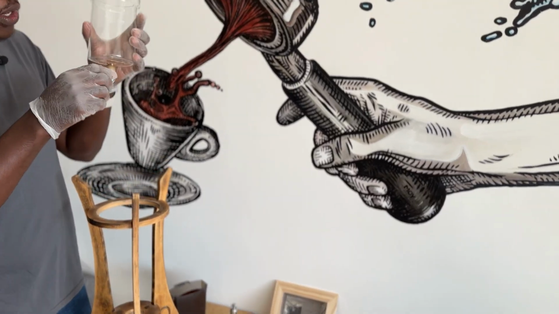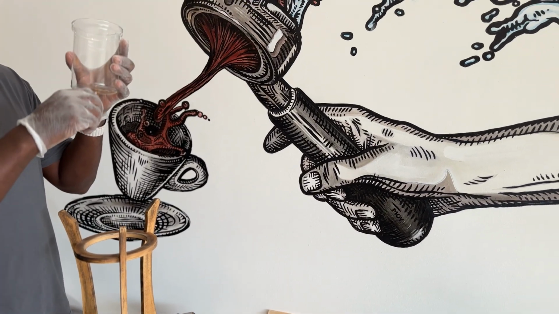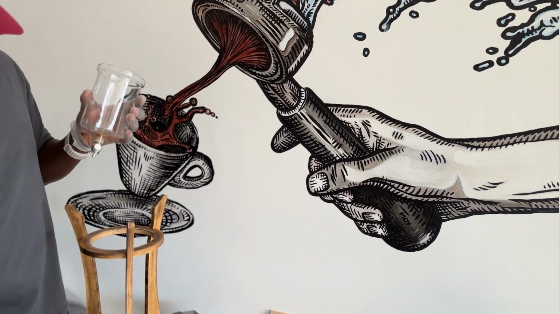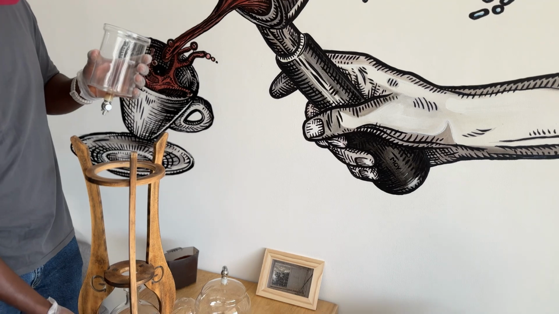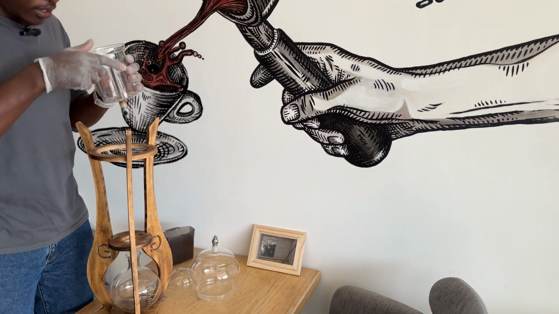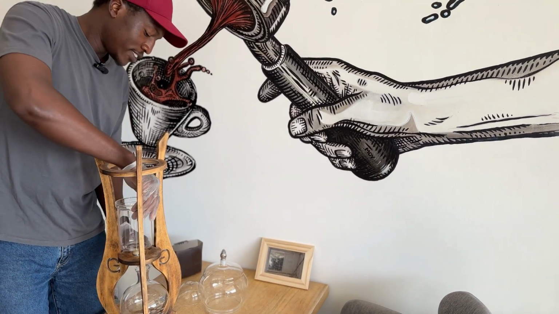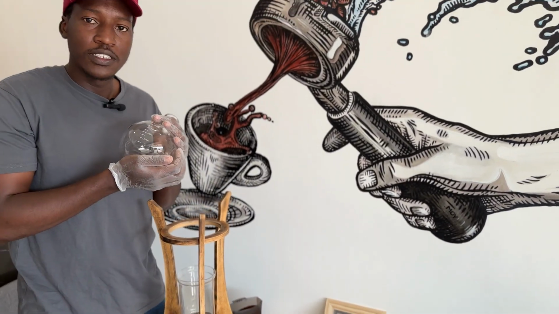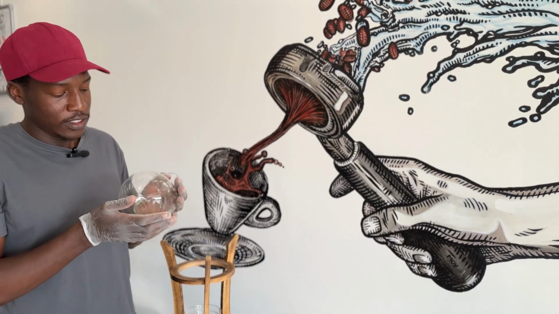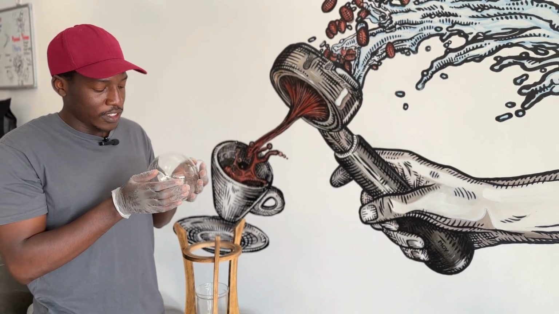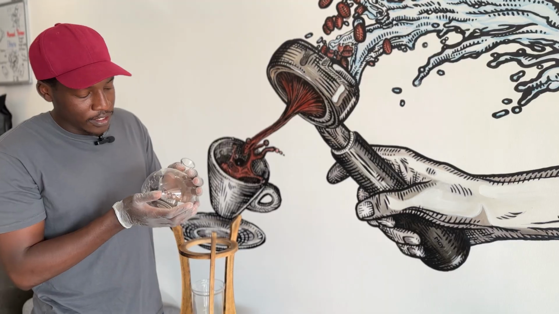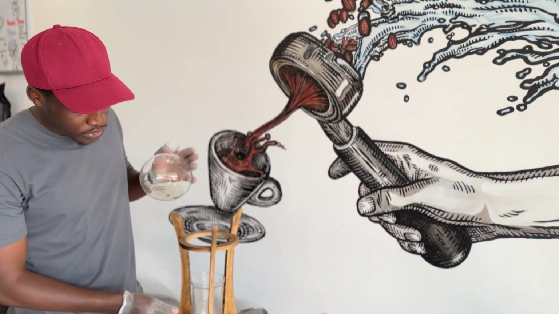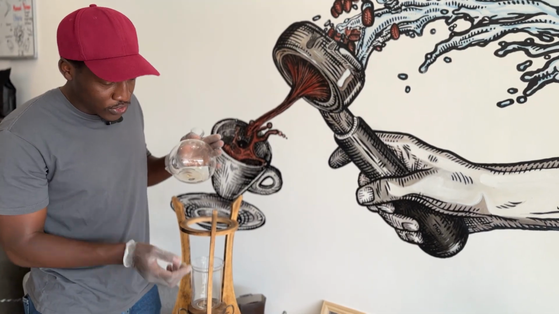This is the valve whereby you adjust either to increase the flow or to reduce the flow, and it can also limit the flow of the coffee residue. So we have our last chamber. This is the beaker. Sometimes they call it the carafe, and sometimes the decanter. This is our carafe, which contains all the residue that comes from the middle chamber.